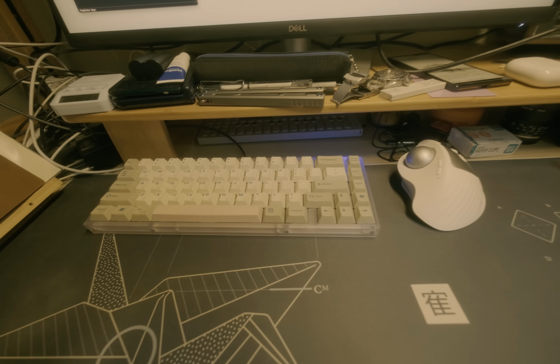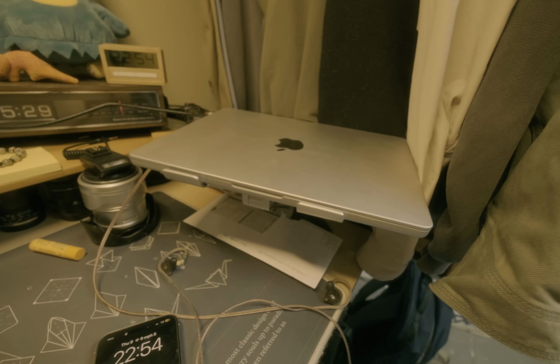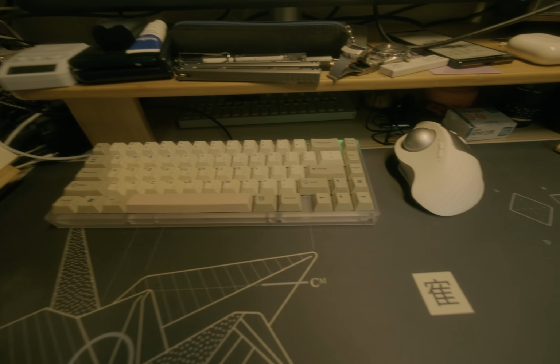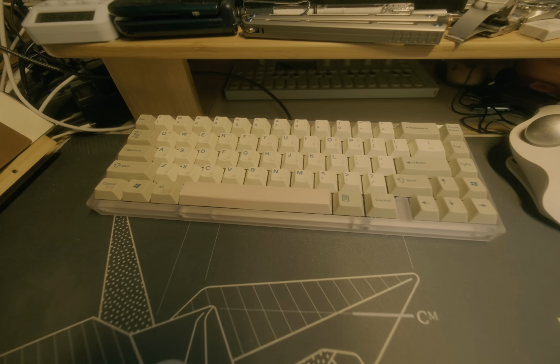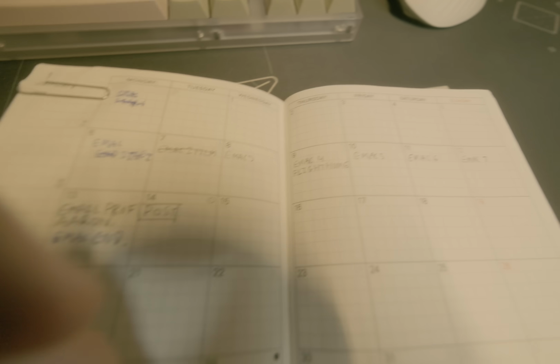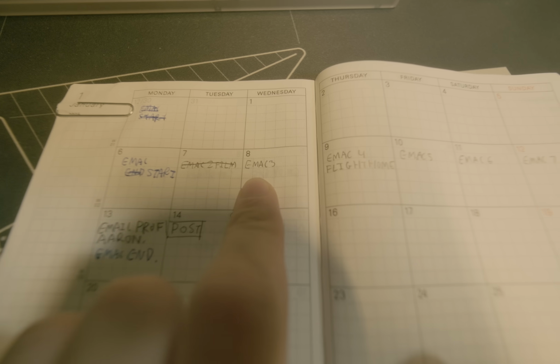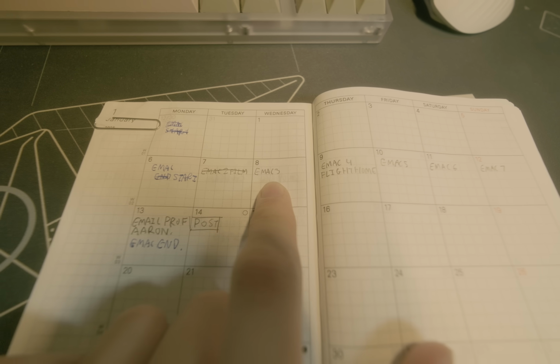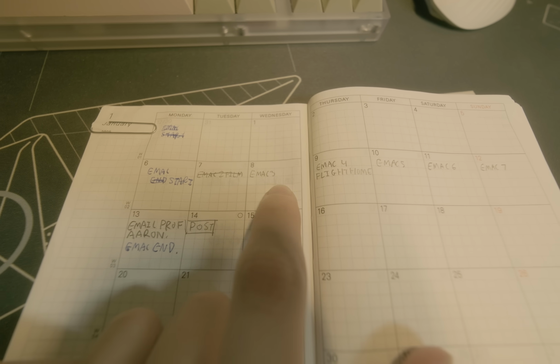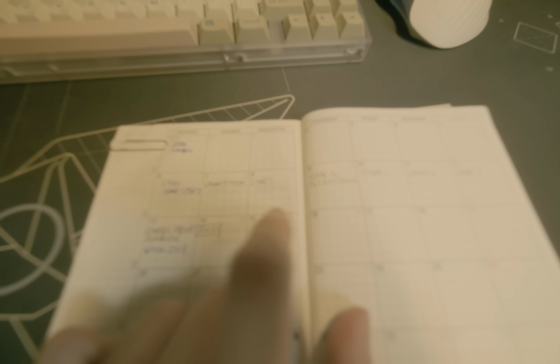Yo, what's up, everyone? I made it back to the dorm. We did take the MacBook, so we have all of our Doom stuff here, but I forgot my HHKB, which is very unfortunate. But I do have an update for y'all. We are on the 9th right now, but unfortunately I was really busy on Wednesday, which was the 8th, yesterday. I was not able to actually make any progress on my setup.